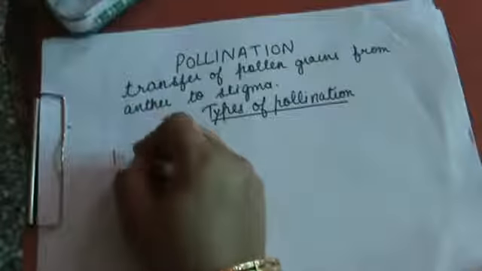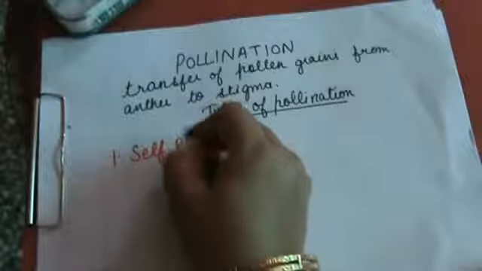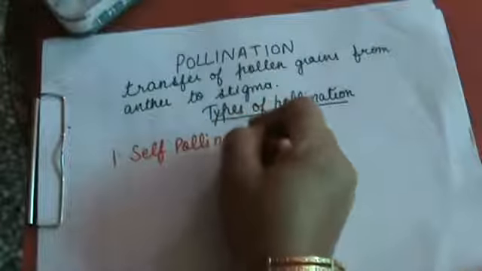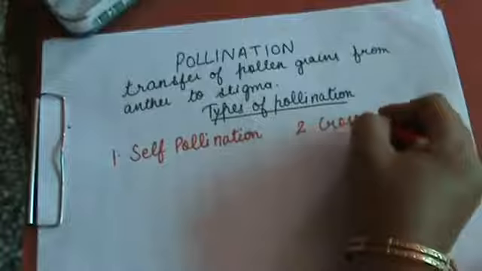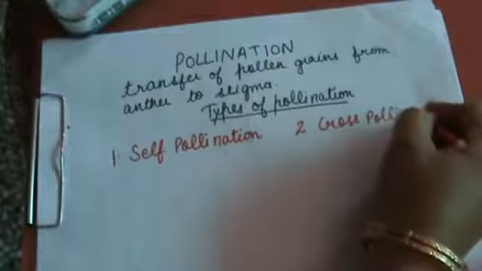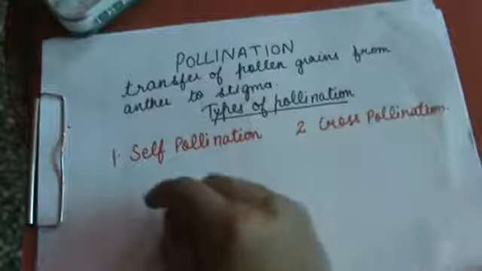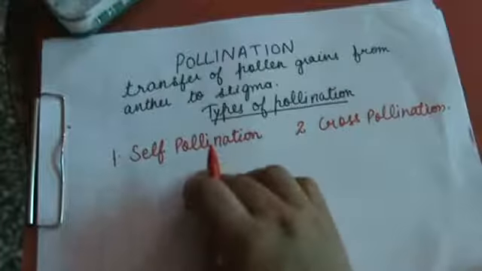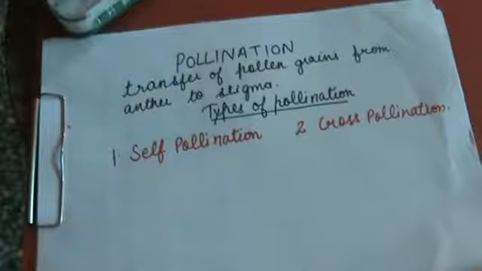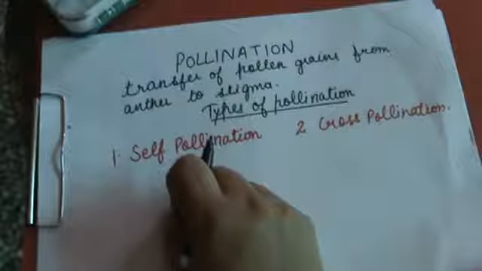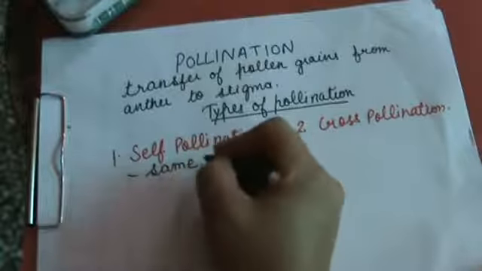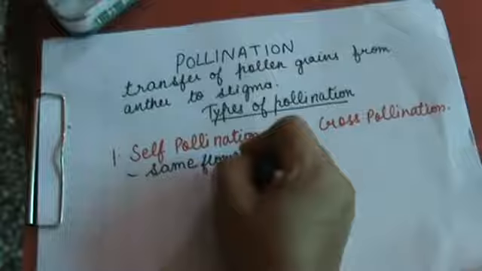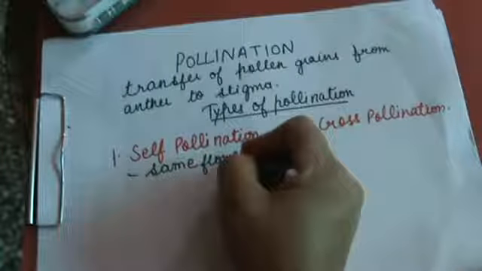Now first, what is self pollination? Self pollination involves the transfer of pollen grains from the anther of a flower to the stigma of the same flower. It means it occurs in the same flower, from the anther of the same flower to the stigma of the same flower. It is known as self pollination.